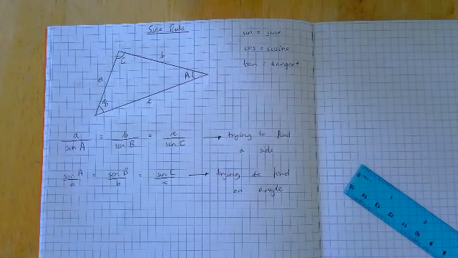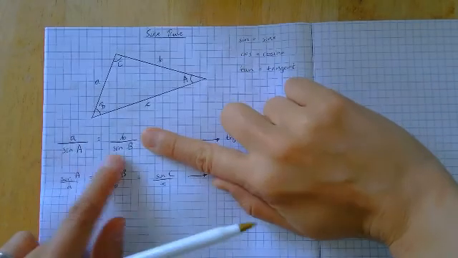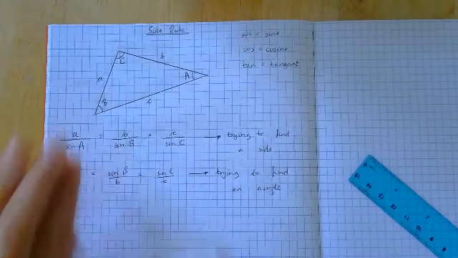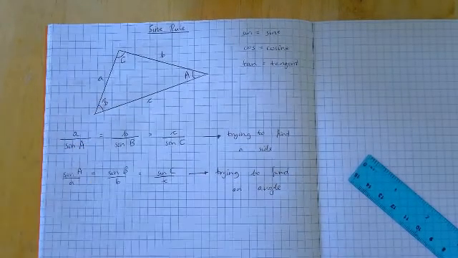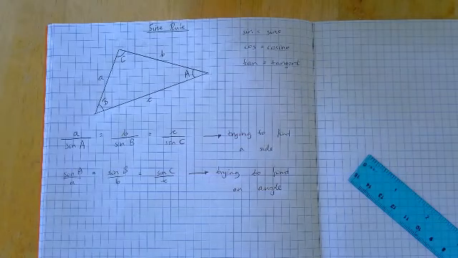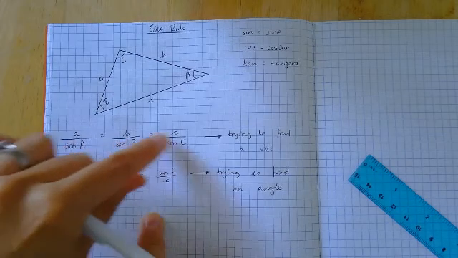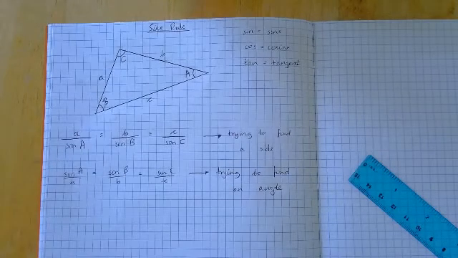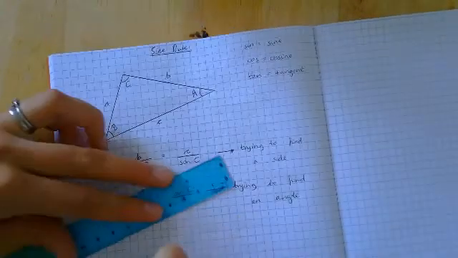I think it's really important to say that in practice, you will only ever use about two thirds of the equation. So you'll only ever use that bit, or that bit, or that a over sine A equals c over sine C. We don't often use equations in maths that have two equal signs. So you'll see what I mean once I've labelled my triangle. We're only going to need two of these sections. That's going to be enough for us to work out what we're trying to work out. So let's draw a triangle, label it, and see what I'm waffling about.